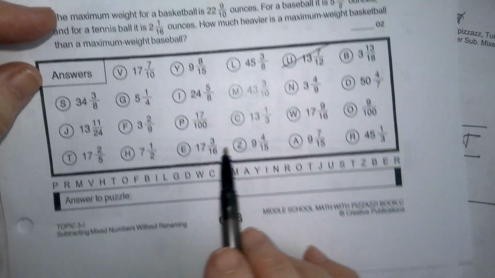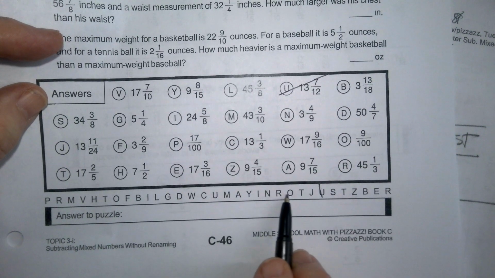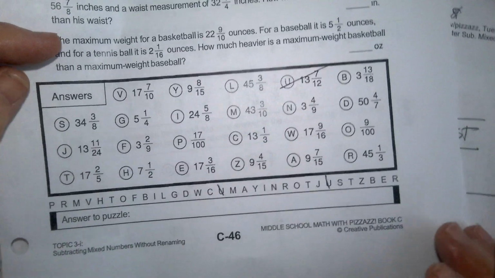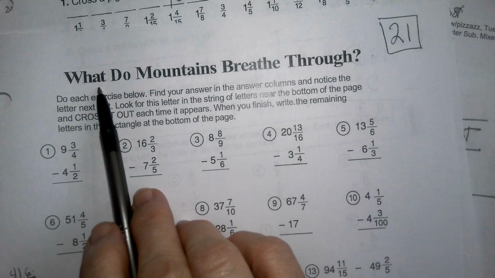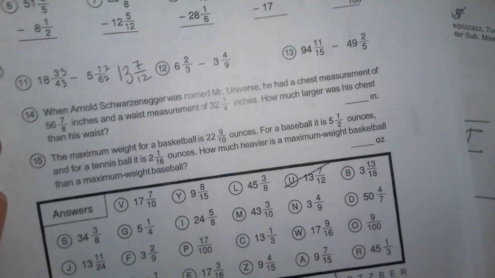But if you want to, you cross out every U that you see. I cross out that U and that U. Everyone. When you're done crossing out all the letters that you find, you'll find the answer to what do mountains breathe through. All right. I think I know.